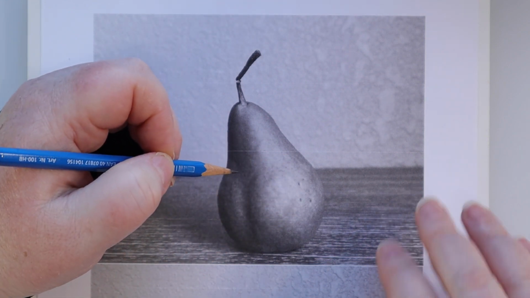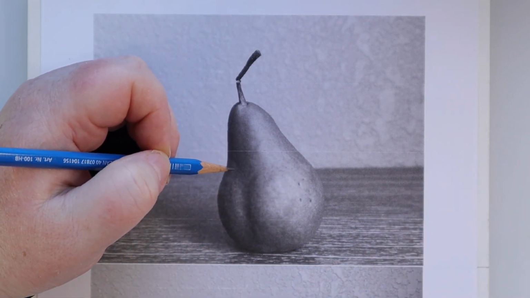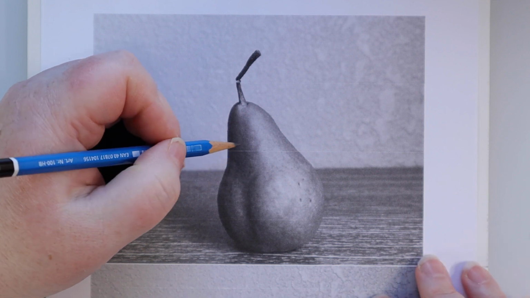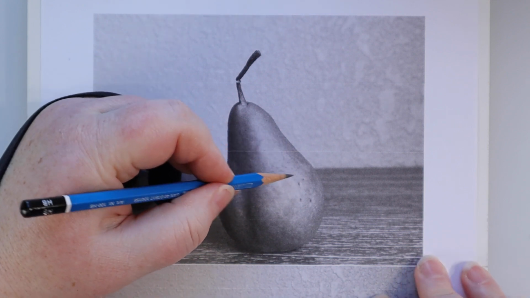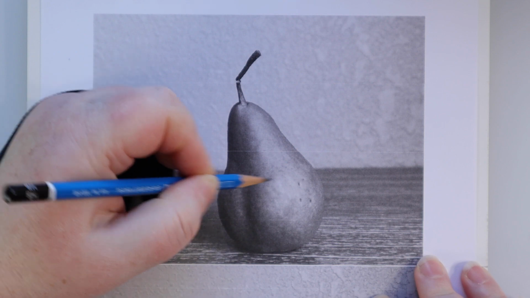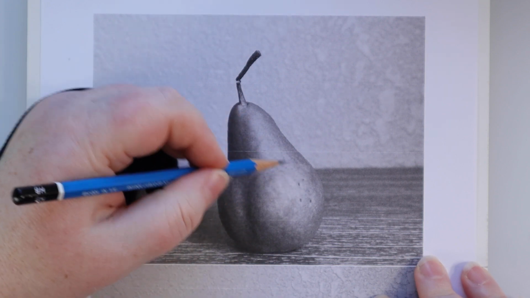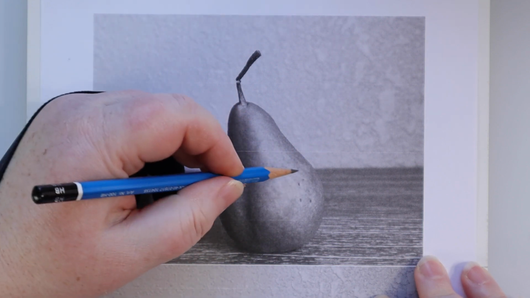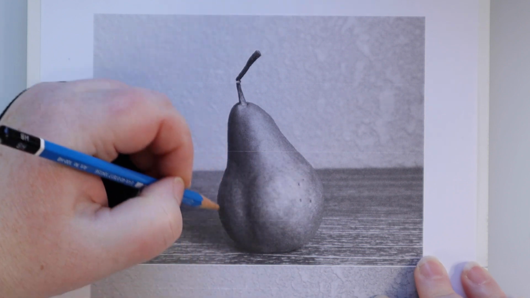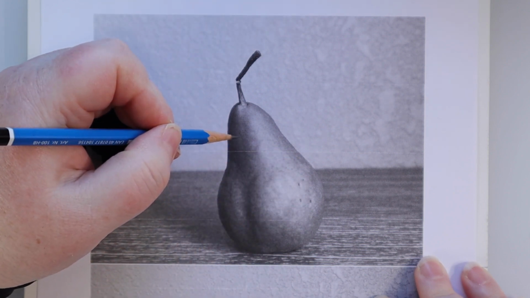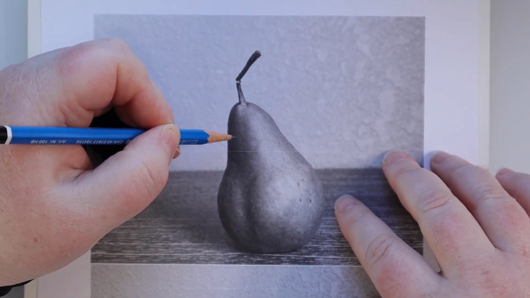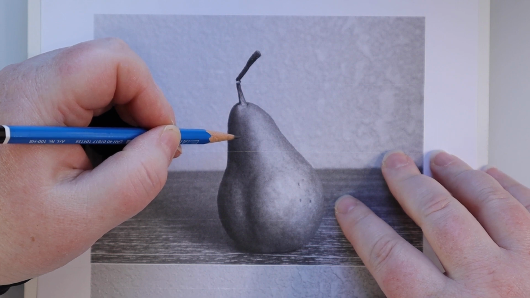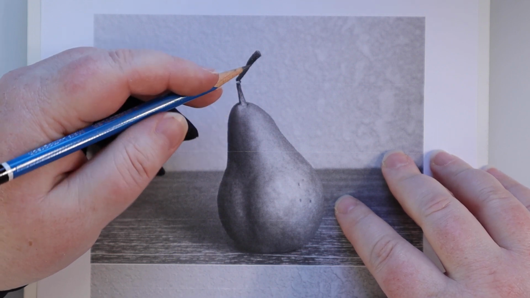Or you could technically represent this as forms, as a cone, kind of an off-centered cone, and so sort of a skewed cone and a sphere on bottom. But we're going to go ahead and go with the example of two circles instead of using forms for this construction drawing.